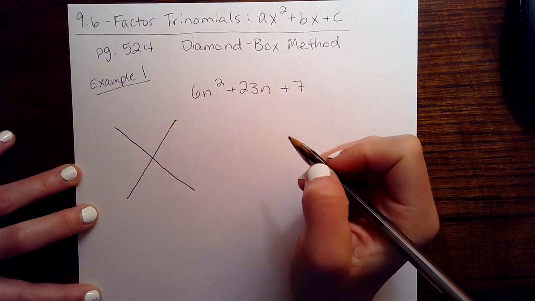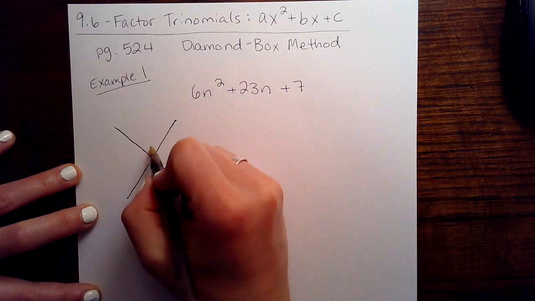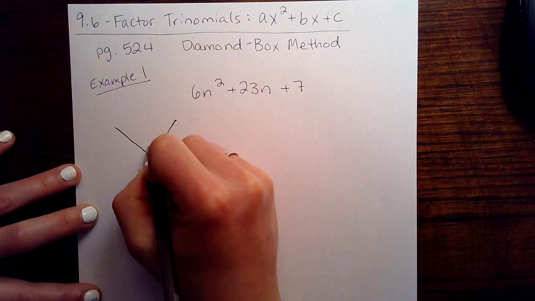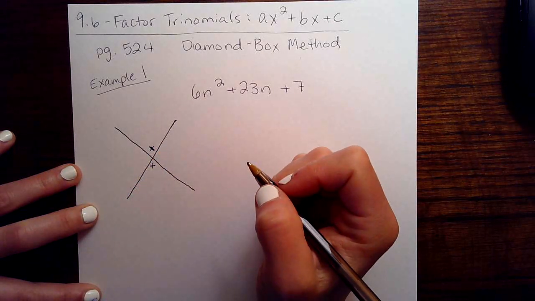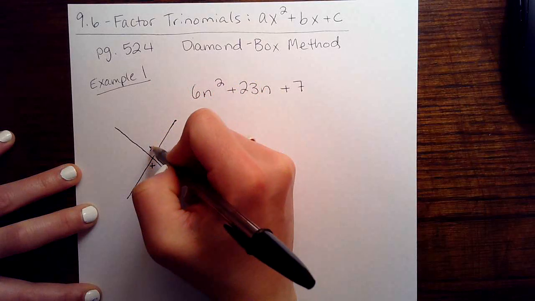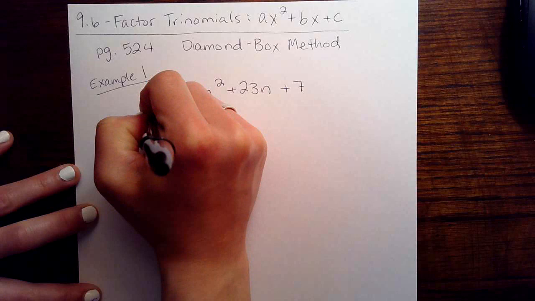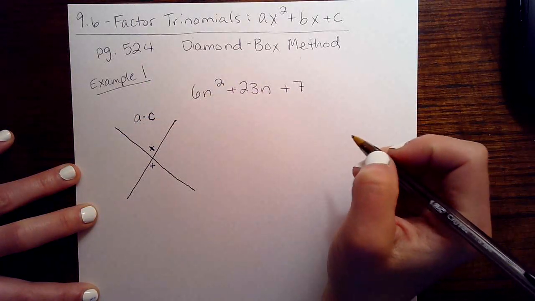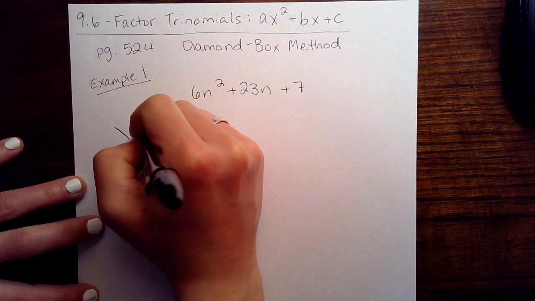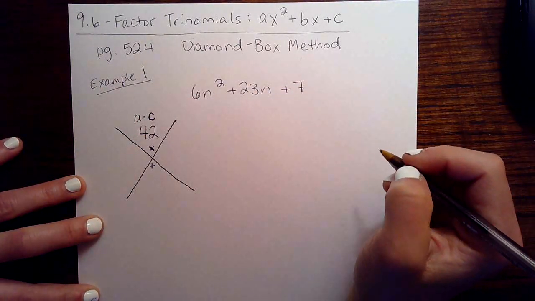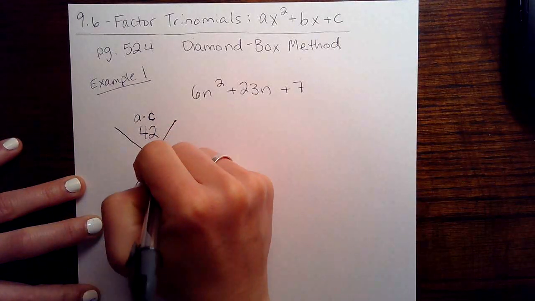This first is our diamond. I know it looks like a big X, but we could show this as a diamond. In the top section, we're going to put the product. In the bottom section, we're going to look at the sum. In our first examples, we just had the value from c. In this case, we will see that the top is the product a times c. So in this first example, 6 times 7, or 42, goes in the top of the diamond. And in the bottom, we have b, 23.